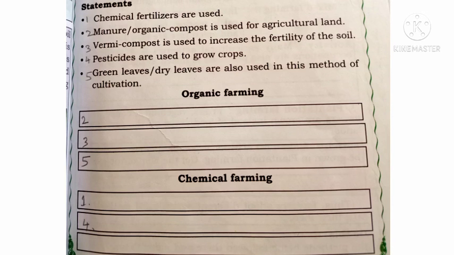Now once again, see students. Chemical fertilizers used, that is chemical farming, and pesticides are used to grow crops, this also comes under chemical farming. And for organic farming: manure and organic compost are used for the agricultural land, vermicompost is used to increase the fertility of the soil, and green leaves and dry leaves are also used in this method of cultivation. These statements come under organic manure. Write that down in your textbook.